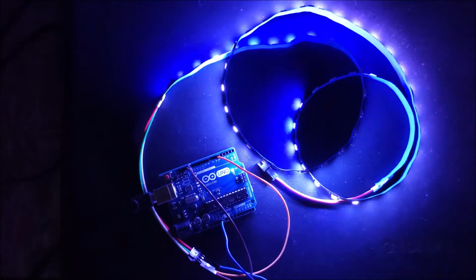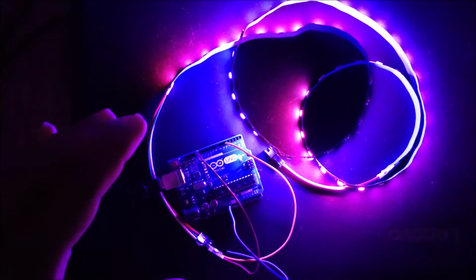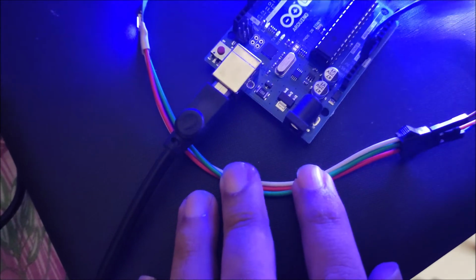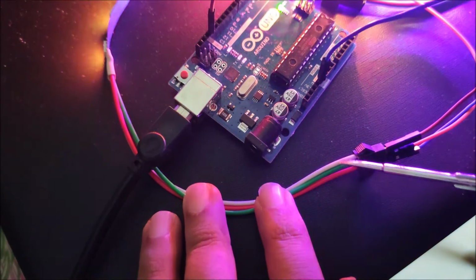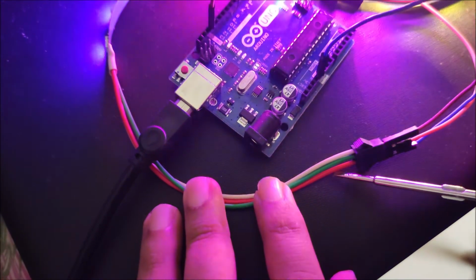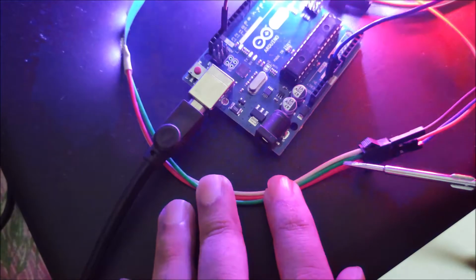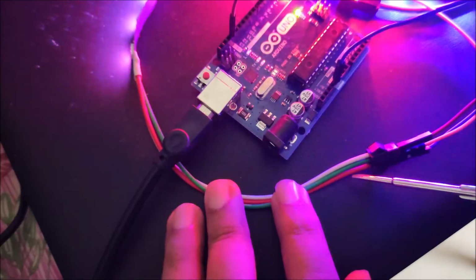Now first I am going to show you how to connect the RGB LED strip with the Arduino Uno board. As you can see, the RGB LED strip has three wires: the white one, green one and the red one. The white one is for the ground, the green one is for the data pin, and the red one is for the power, meaning the live.